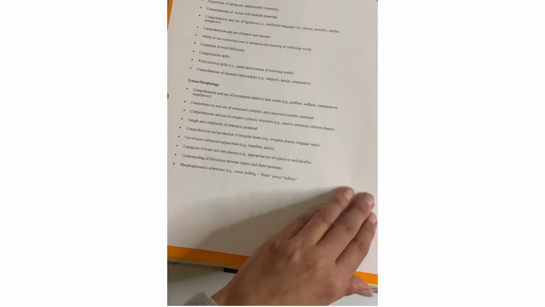Here's from JWL's class, the features of language development that advance during later childhood and adolescence of the semantics and syntax morphology. It has little key points to it. Here is the next section, early language.